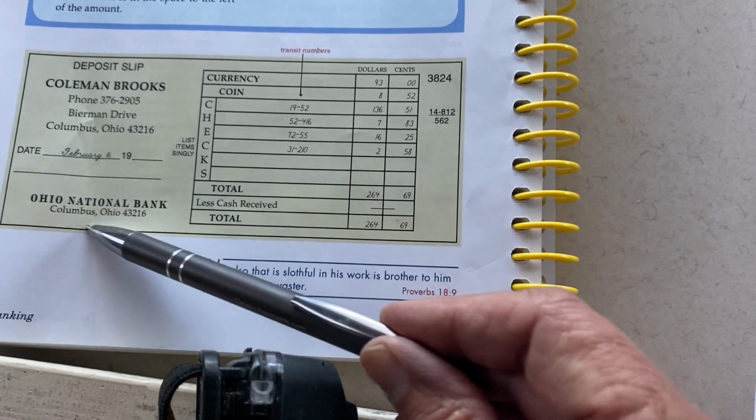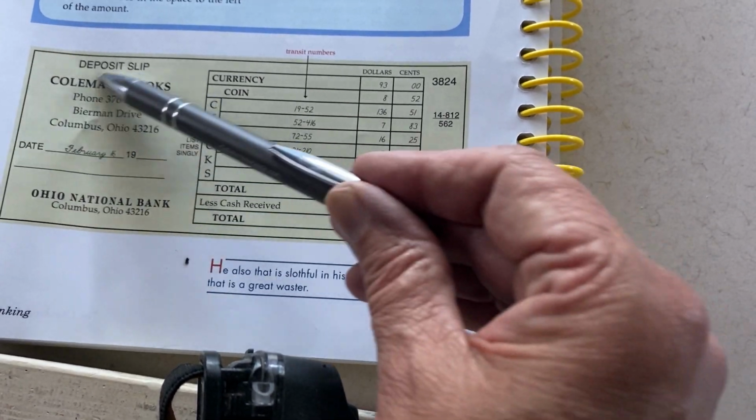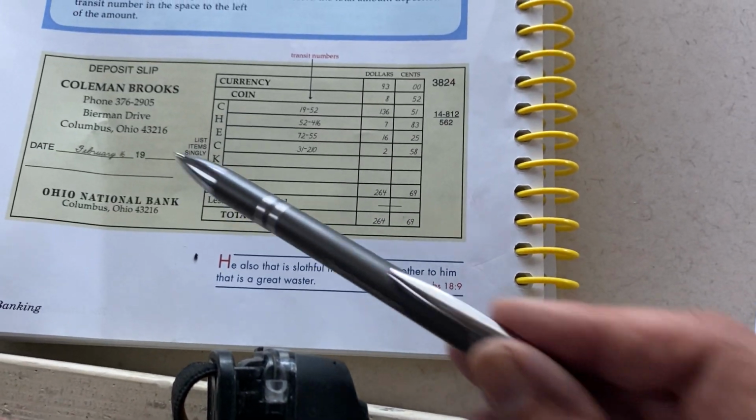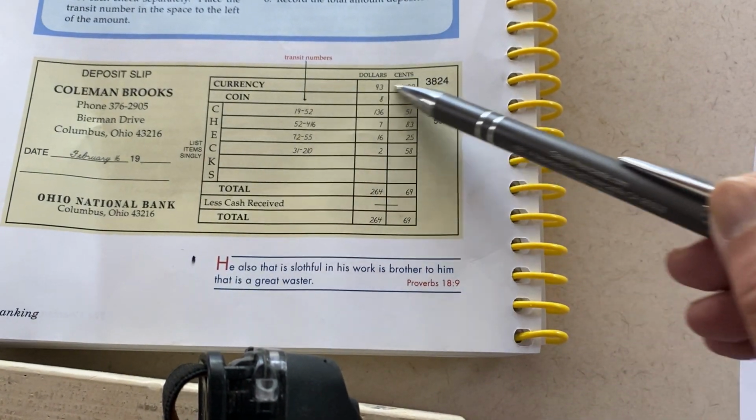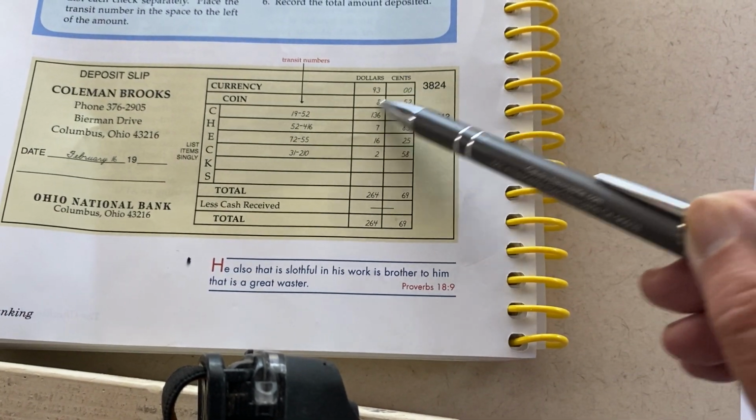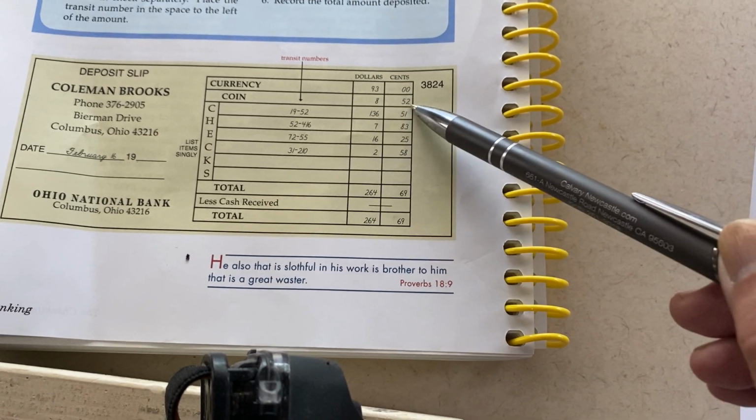They didn't put the year there. This is of course your deposit slip. Of course it's a different name, but you'll have your own. And then we'll have the currency. Put up the currency, dollars and cents, the coins, what they come to.